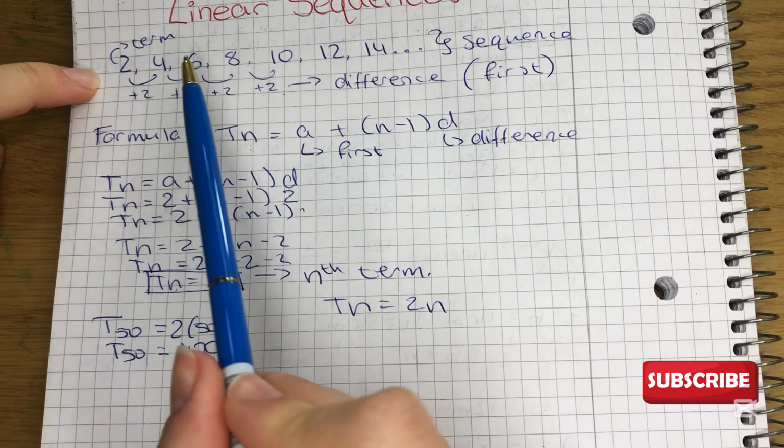There's 1, 2, 3, 4, 5, 6, 7. There's 7 terms in the sequence. Let's find the third one, okay? Now, when I solve for this, I should get 6 because, well, it's physically right in front of us. It should be 6. So Tn equals 2n.